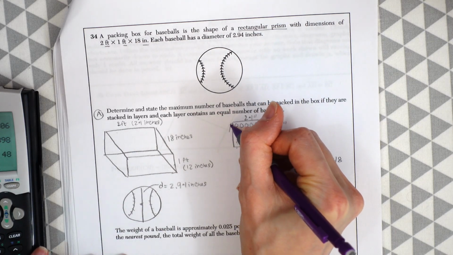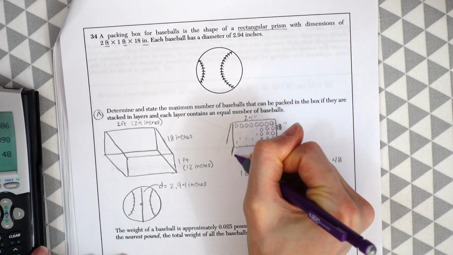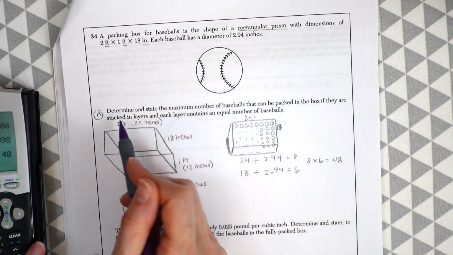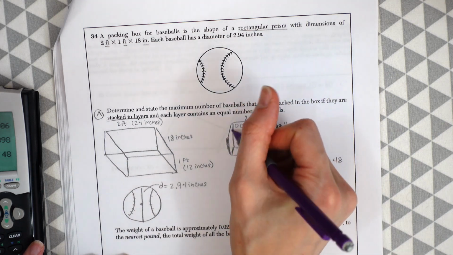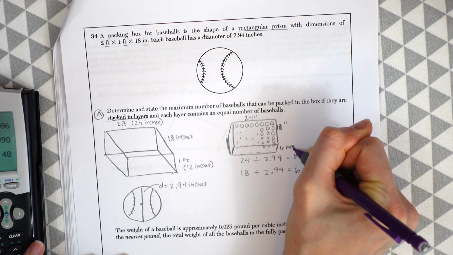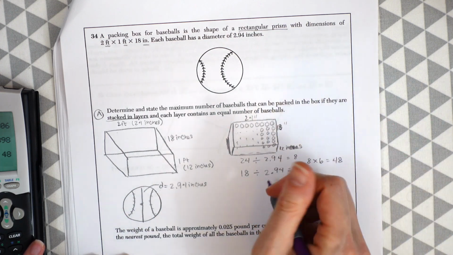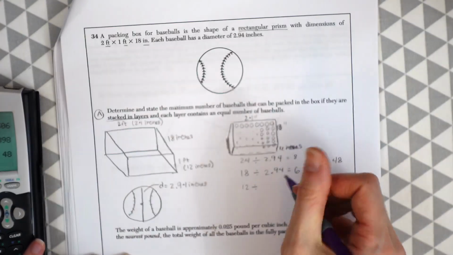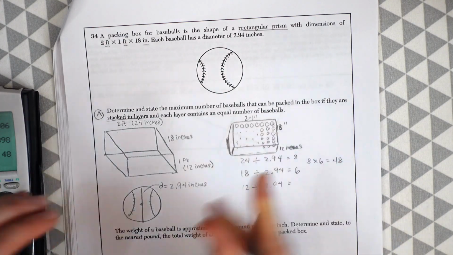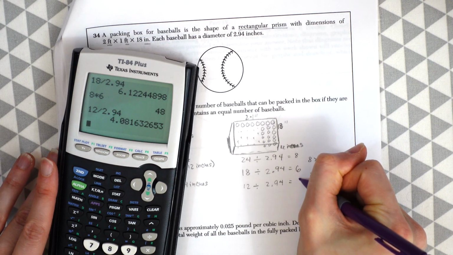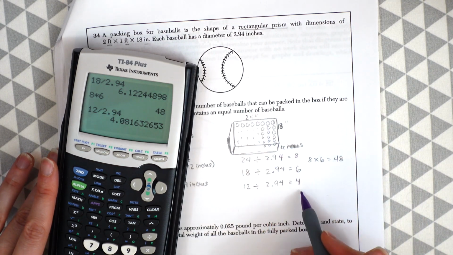We actually have, don't forget our box is 3D. And we can actually stack them, like they said. We can stack them in layers. So remember that going down this way is another 12 inches. So we're gonna just do the same thing, 12 inches. How many baseballs can we fit in our layers that are stacked on top of each other? So we'll just divide by the length of the diameter and get 4.